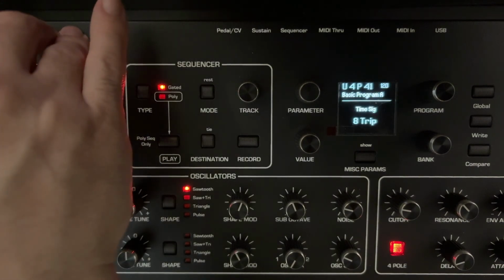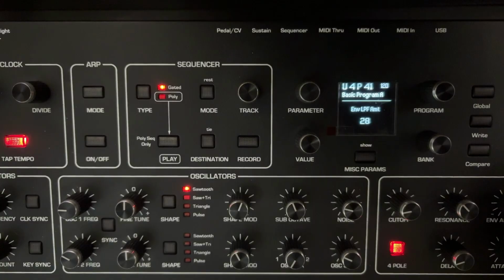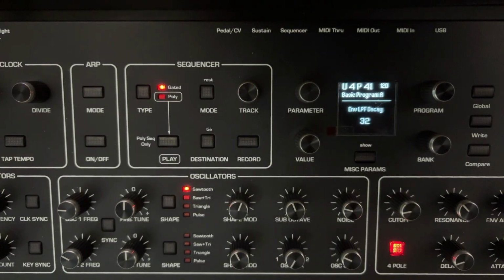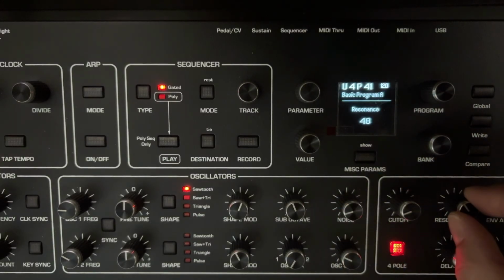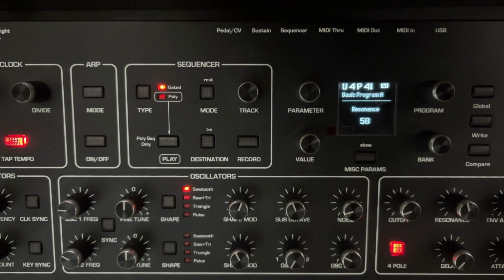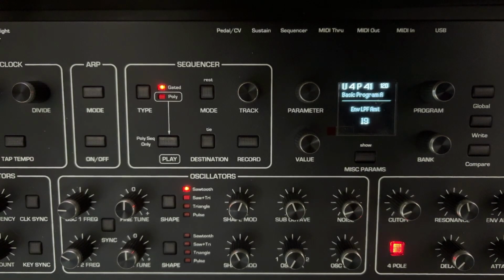Let's change our divisions. Go back to our 16ths. Cool. We'll make it a little more obvious. Kind of cool.